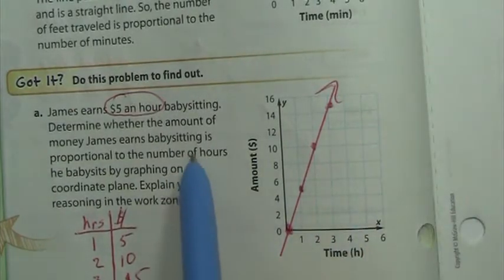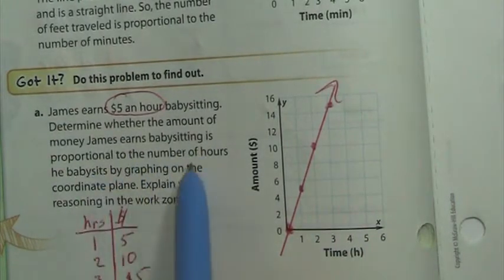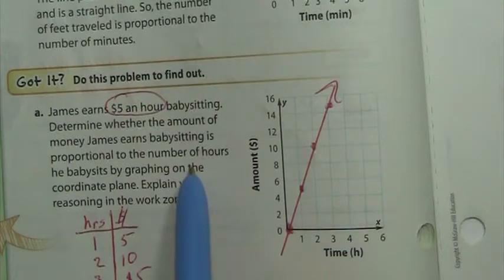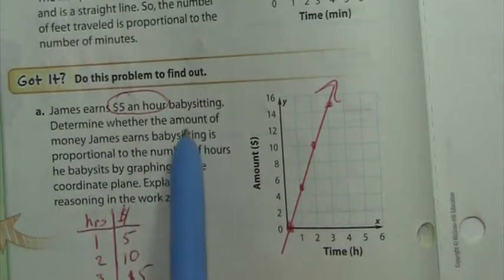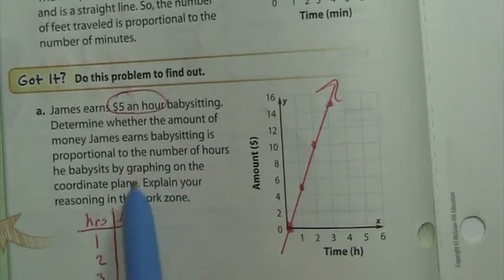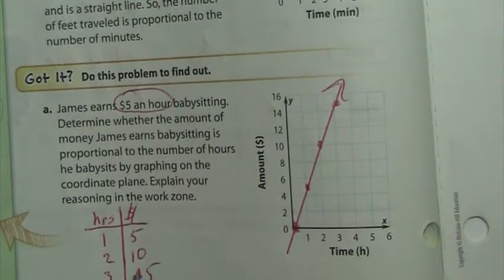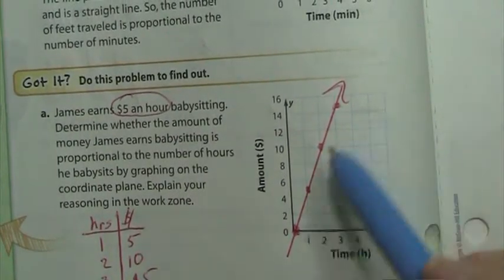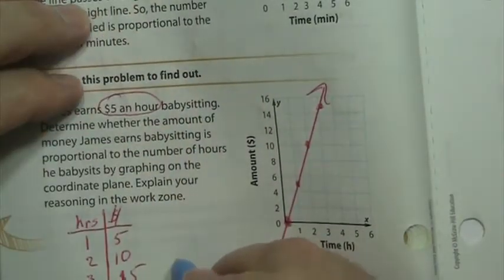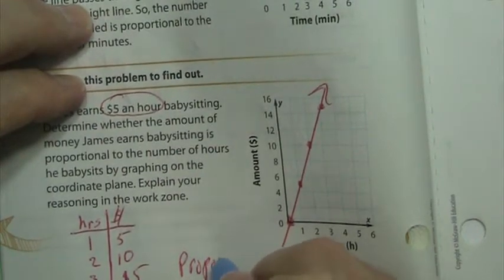The question is, determine whether the amount of money he earns is proportional to the number of hours. It is proportional. I don't think I need to explain anything, but I'm just going to write down proportional.